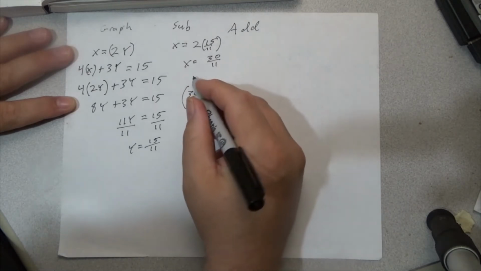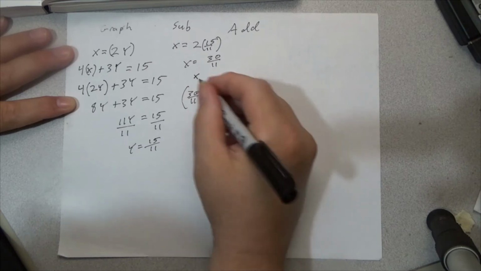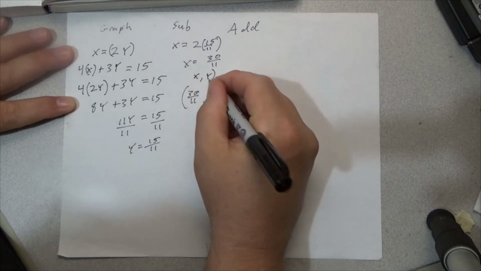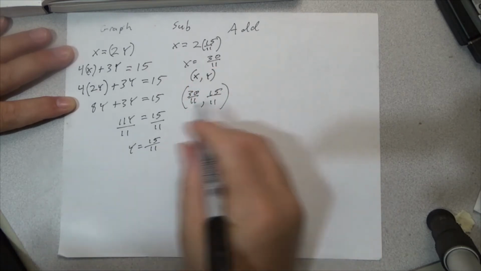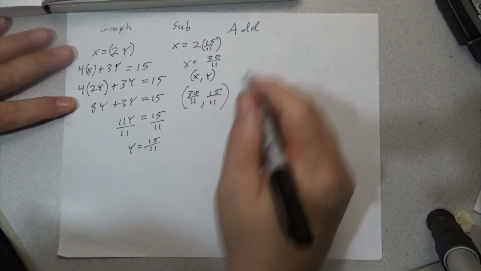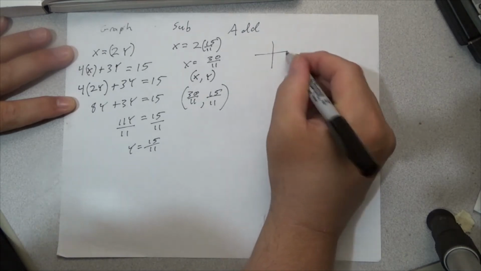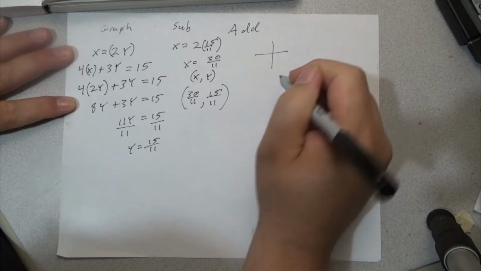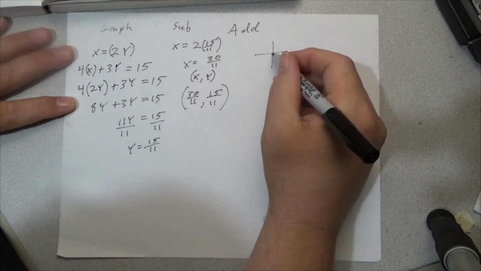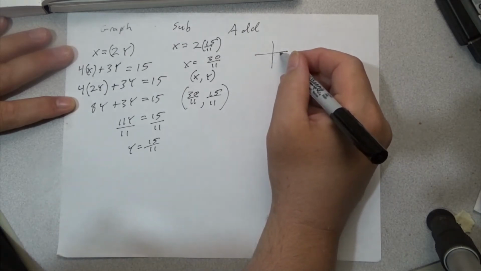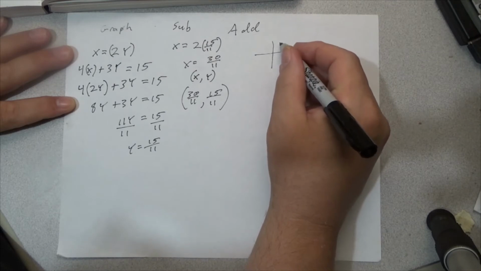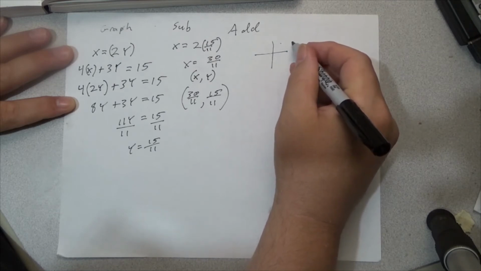So remember, an ordered pair is when you write x, y in that manner. X is first and then y. And then you graph that on an xy plane. So 15/11 for y and then 30/11 for x, somewhere over there.